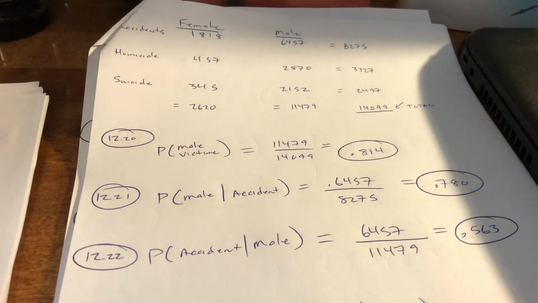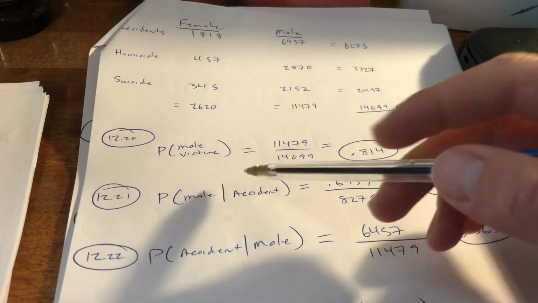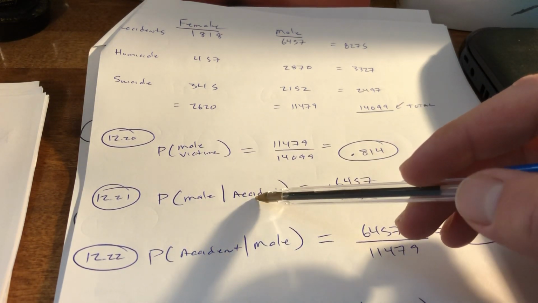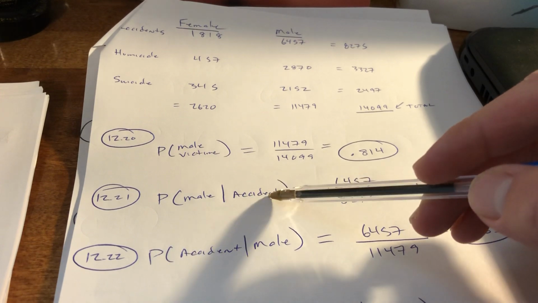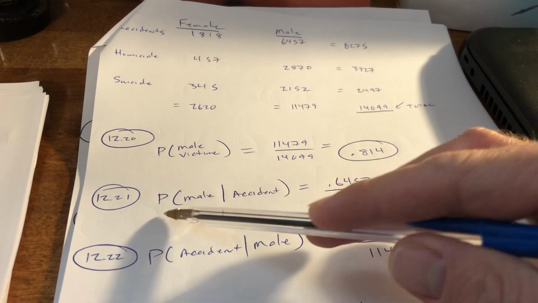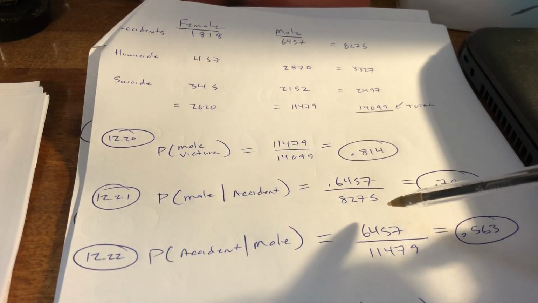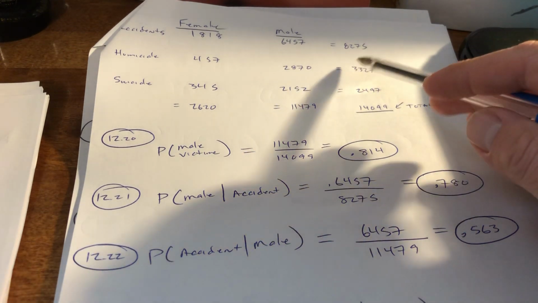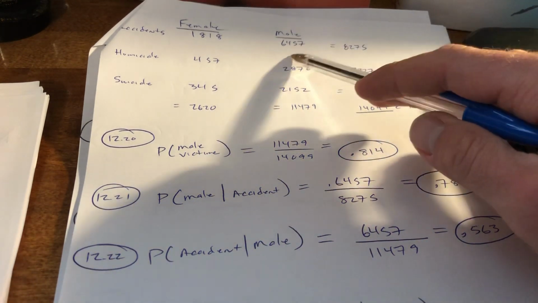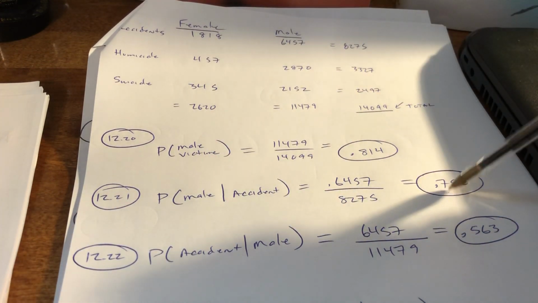Now we have some conditional probability. So 12.21 says, literally, the conditional probability that the victim was male given the death was accidental. So accident needs to go second. So what's the probability that, given an accident, the person that died was a male? Or the probability that you select a male given the death was accident. So the number of accidents needs to go south, and the intersection of males and accidents, which is this number, needs to go north in the numerator.